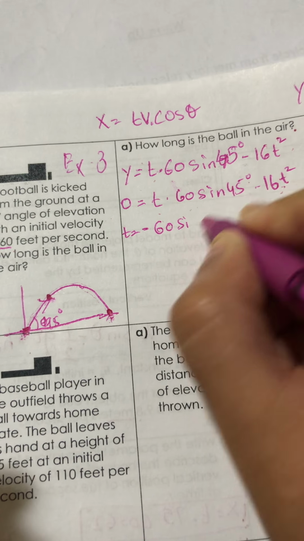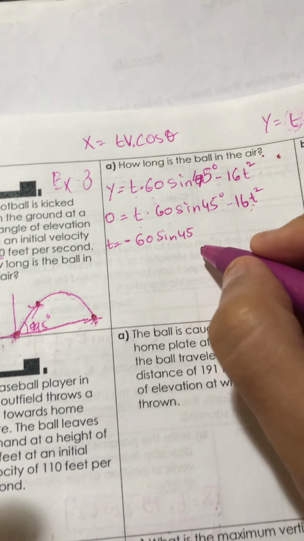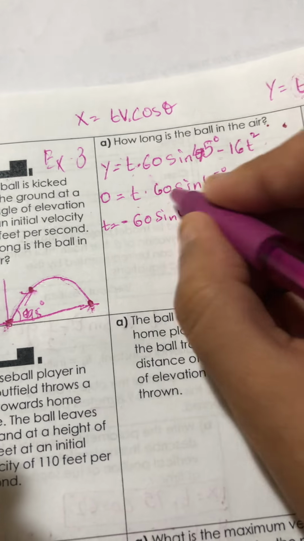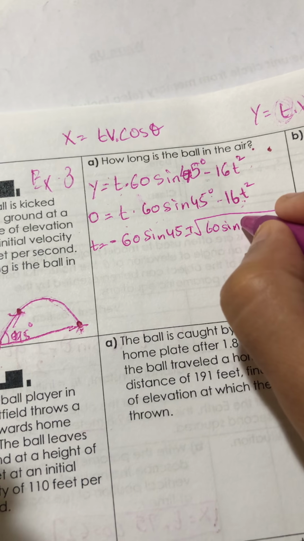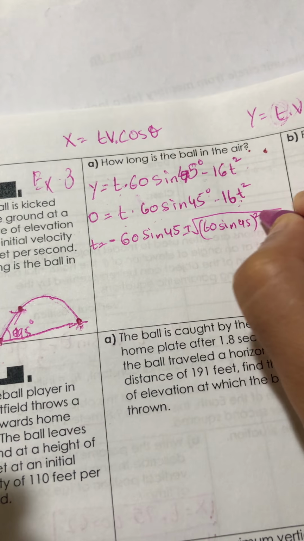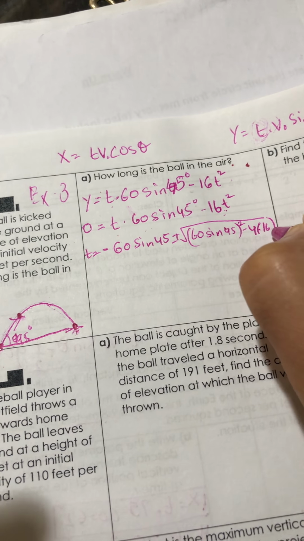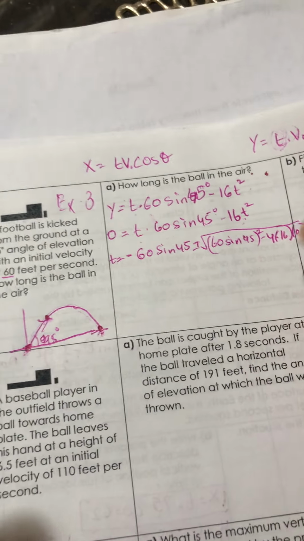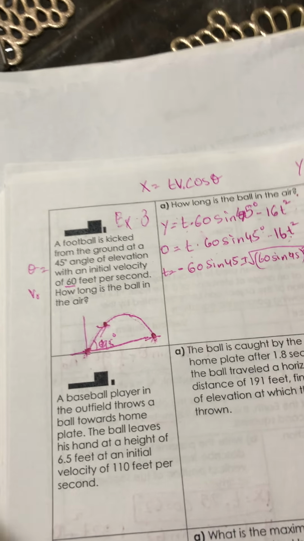So this is b and this is a. Here b is 60 sine 45, so minus b plus or minus the square root of b squared minus 4ac, where a is 16 and c is 0. This term becomes 0 because 4 times 16 times 0 gives you 0.